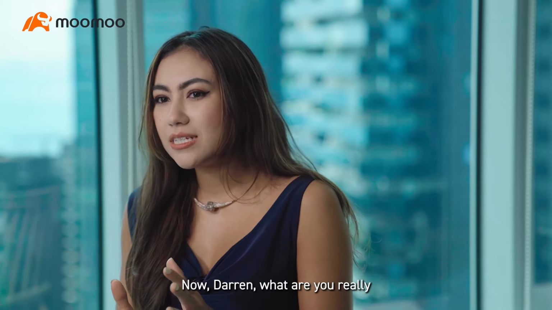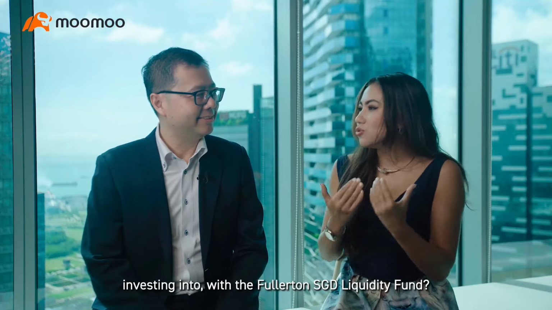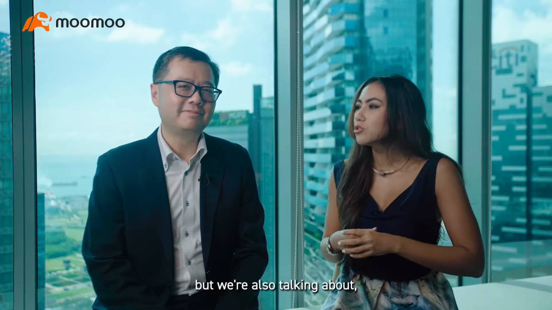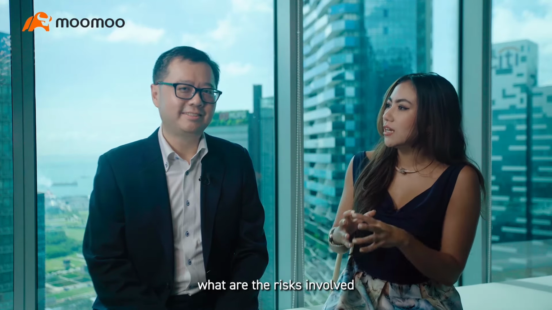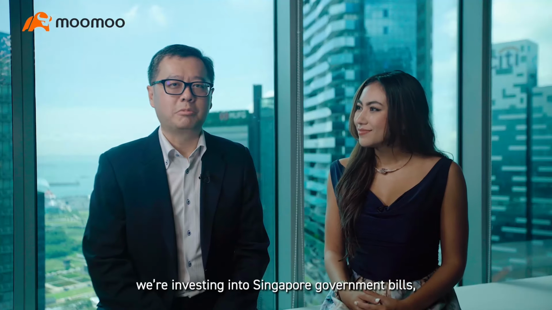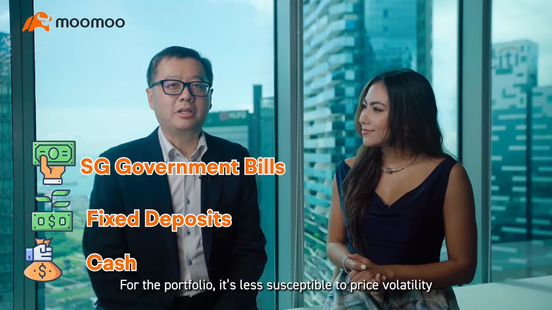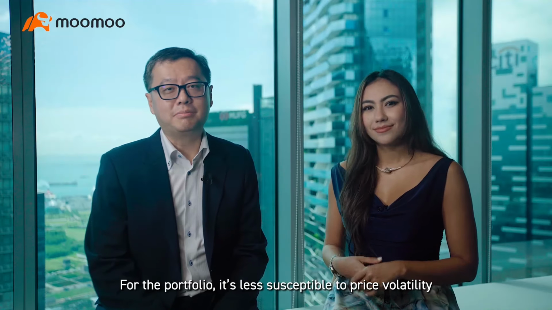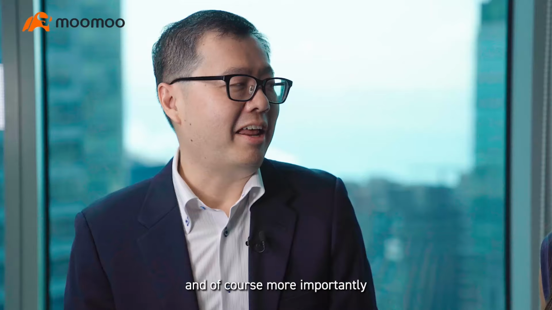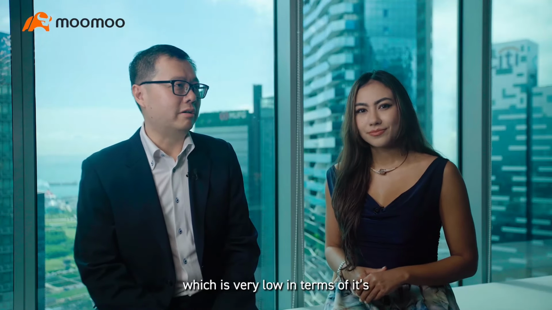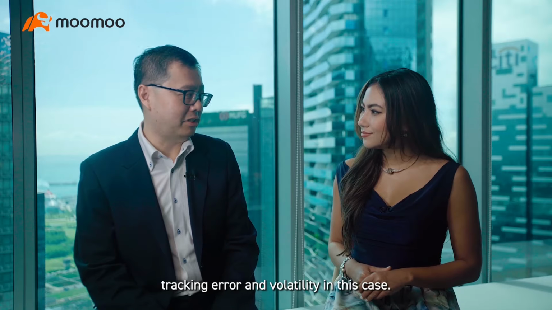Now, Darren, what are you really investing into with the Fullerton SGD Liquidity Fund? I mean, we're talking about Moomoo Cash Plus, but we're also talking about what are the risks involved for our investors out there? For the SGD Liquidity Fund, we're investing into Singapore government bills and also fixed deposits and also cash. For the portfolio, it's less susceptible to price volatility because it's a very short-dated product. And of course, more importantly, it has government bills as an exposure, which is very low in terms of its tracking error and volatility in this case.